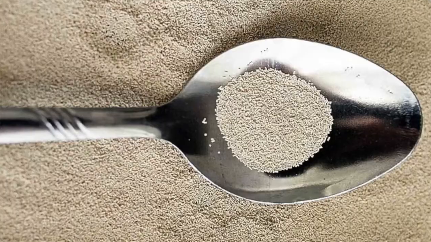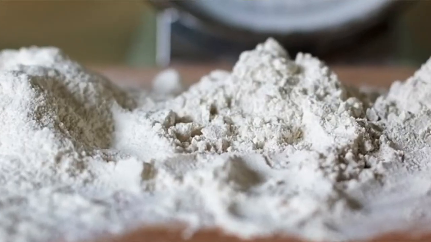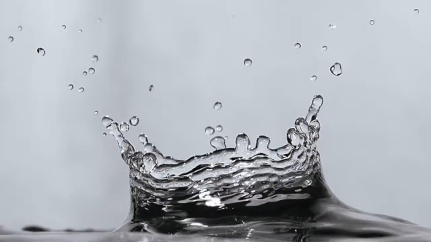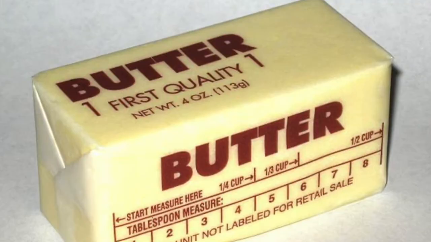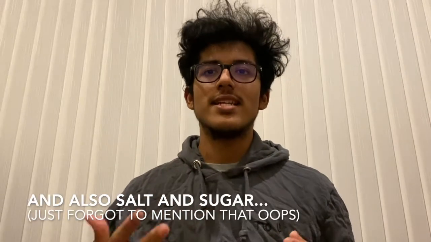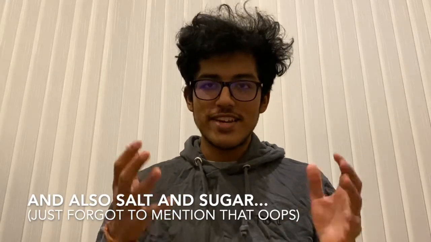So croissant dough is that, but with the additional component of yeast. So how they make it is you add flour, milk, water, yeast, obviously, and butter. And then you combine that and then you incorporate it and then you create a dough.